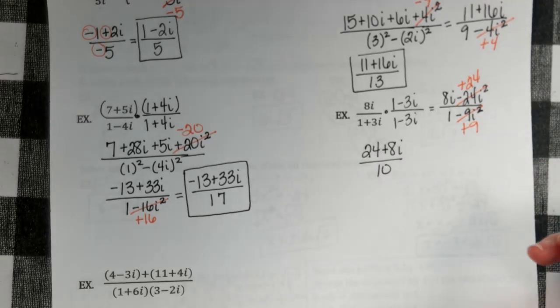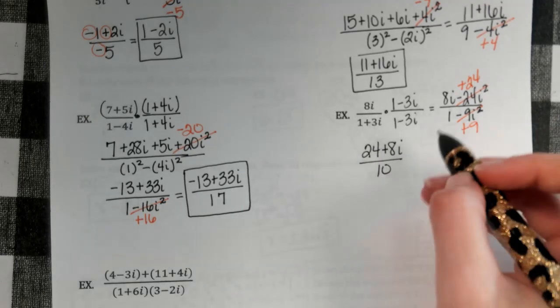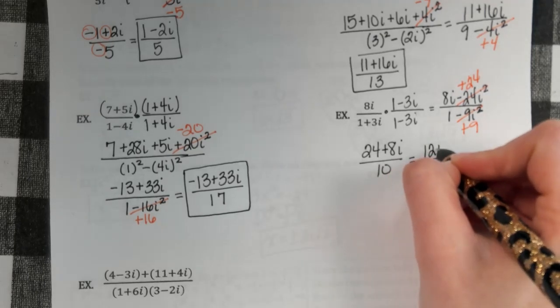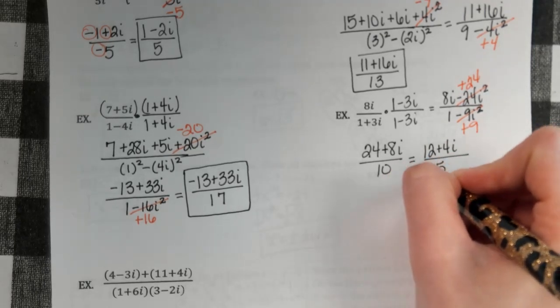But that should not be your final answer. Simplify it. Divide them by 2, and you get 12 plus 4i over 5. Very good.